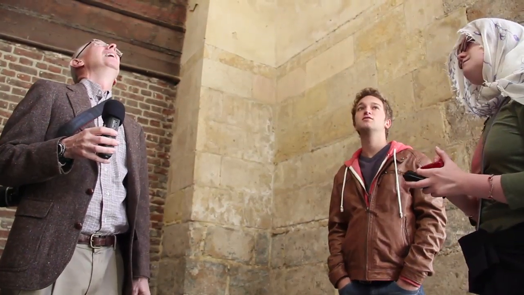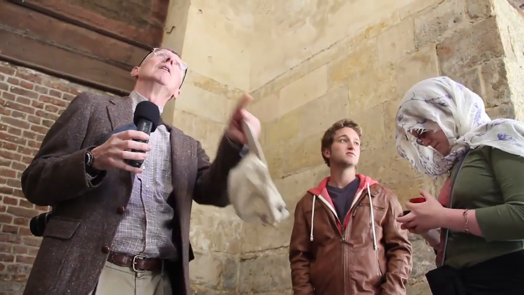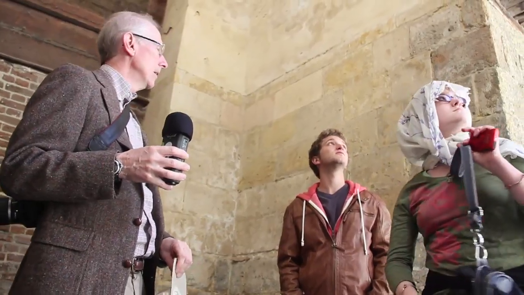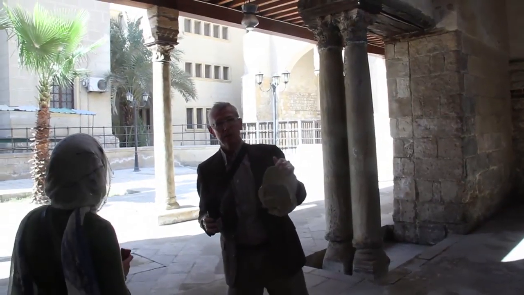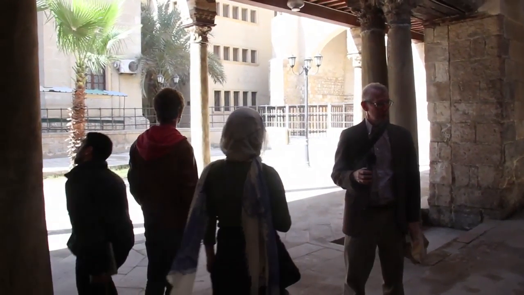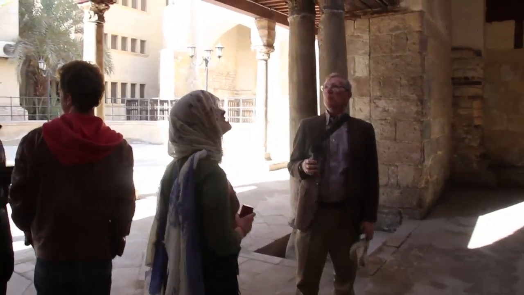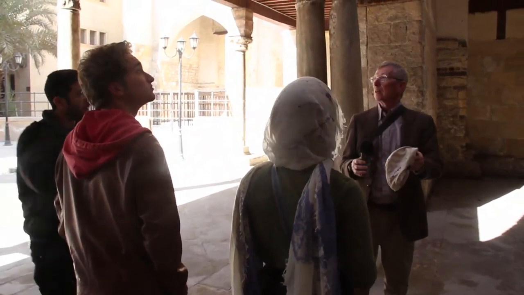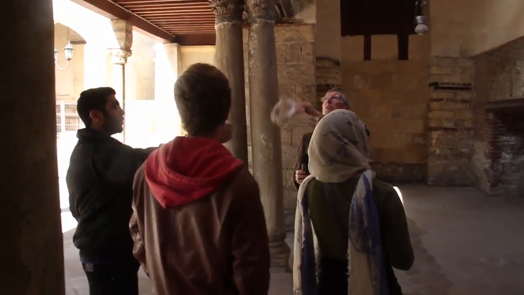So there's another very interesting thing here, which is the shape of this iwan. This was one of the four iwans that we have in the complex. You can see one of the side iwans there. There's another one there. In the 19th century, they built this ophthalmology building in the center of the old courtyard. So it's not the way it was before. Not this arcade that they built in front. That's more recent, with the flat roof.